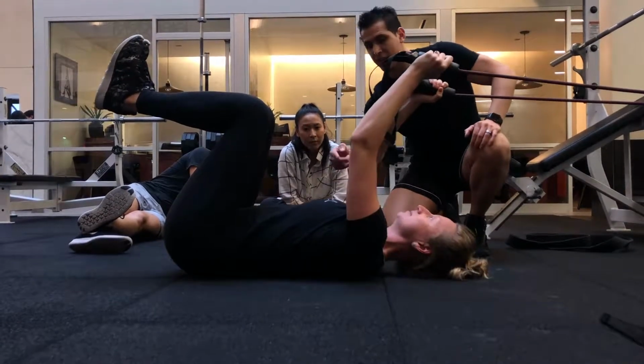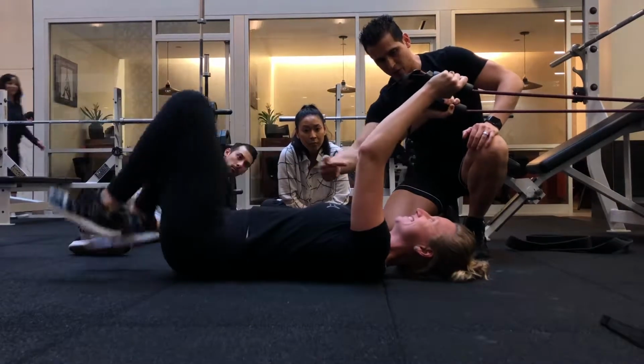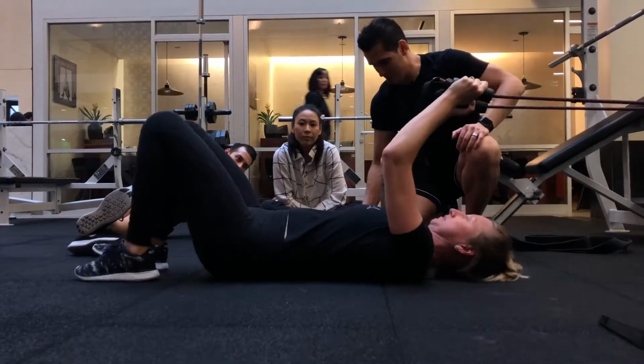So if anything, she has too much tension right now. So scoot back this way a little bit. You strong, but baby, calm down.